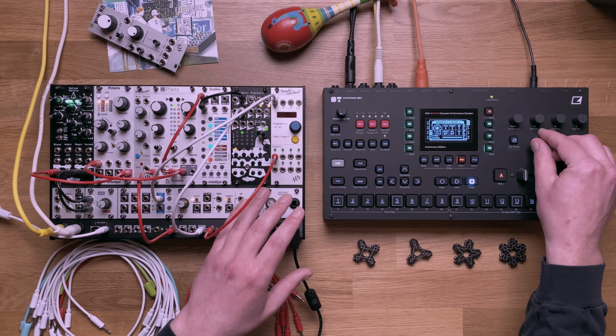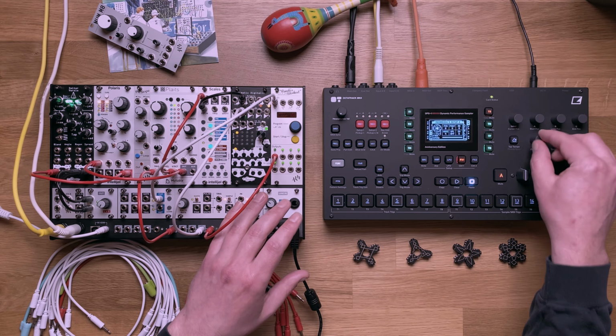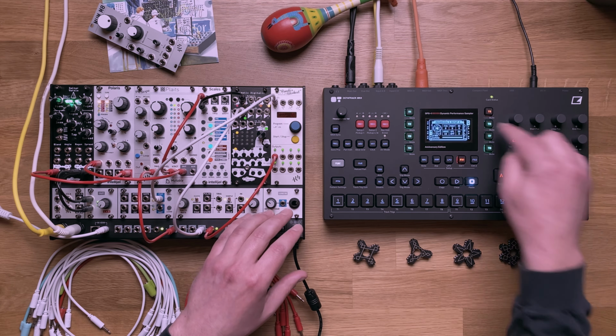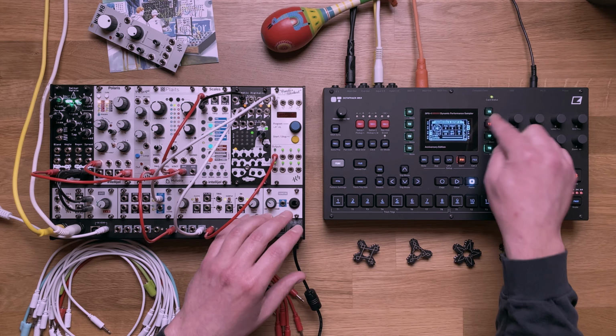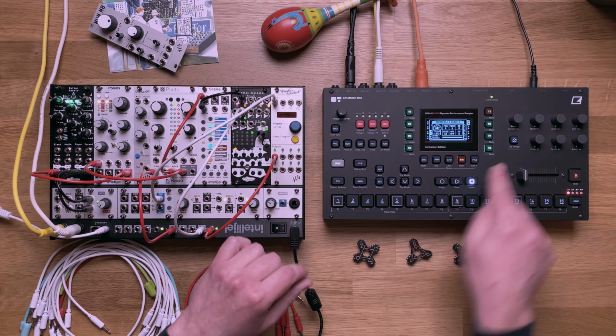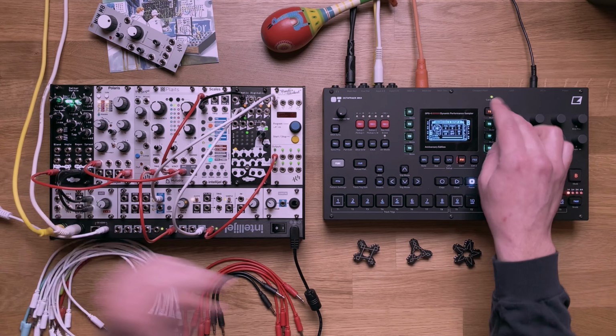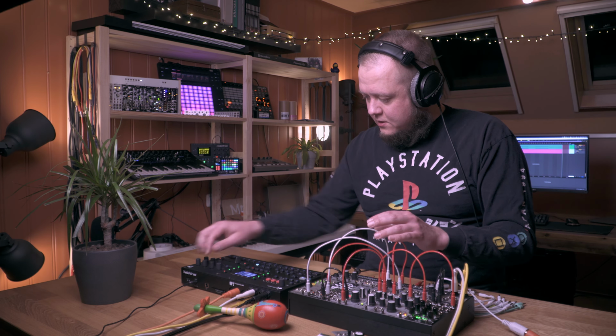Man, seriously, I have quantized recording set to off right now, and I was like, what's going on? Anyway, let me real quick put the quantized recording to 16 steps here and there. Sorry for that. I'm gonna re-record this.